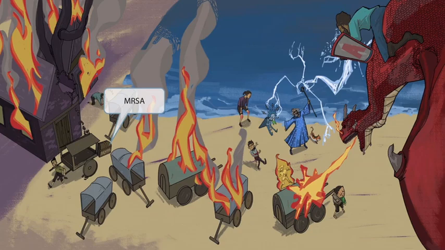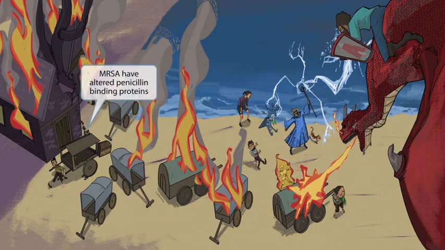Okay, now let's discuss methicillin-resistant Staph aureus, or MRSA. To represent MRSA, we've shown this chest of myrrh falling off of the cart. If you look closely, you can see that the chest says myrrh on it. So chest of myrrh for MRSA. MRSA becomes resistant to methicillin by altering penicillin binding proteins, which are known as PBPs. PBPs are associated with the bacterial cell wall.